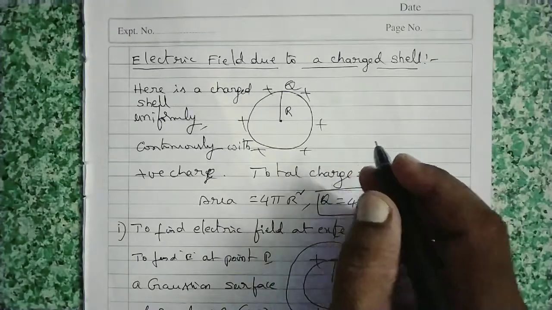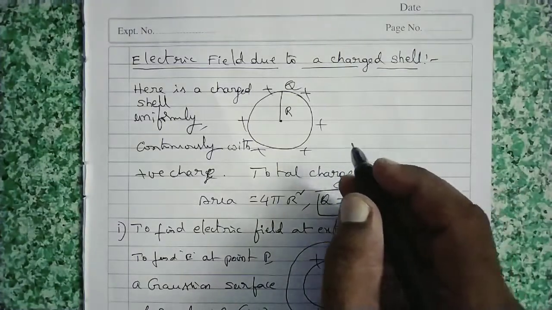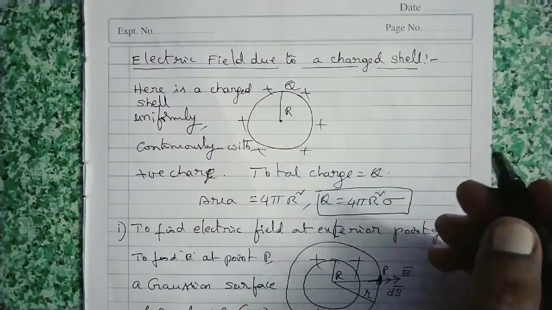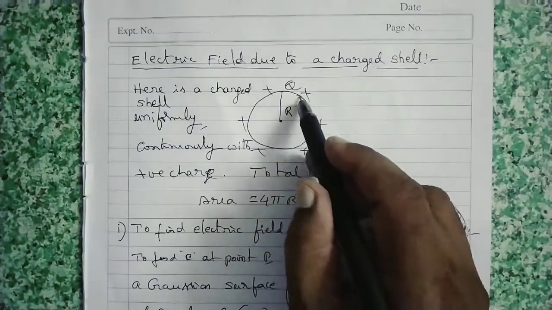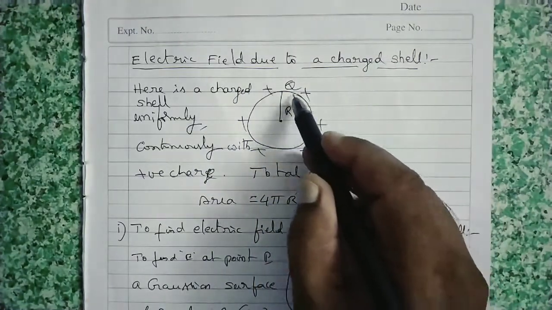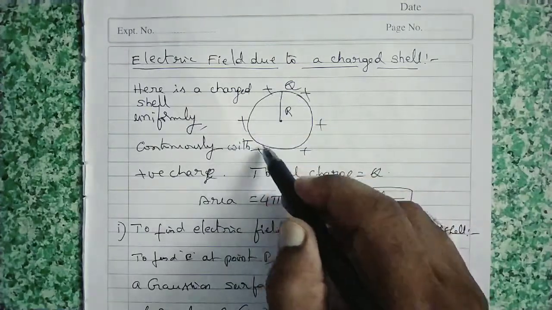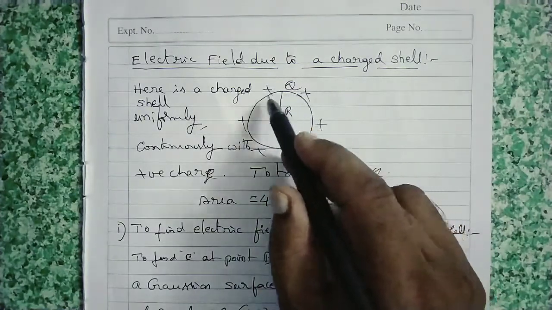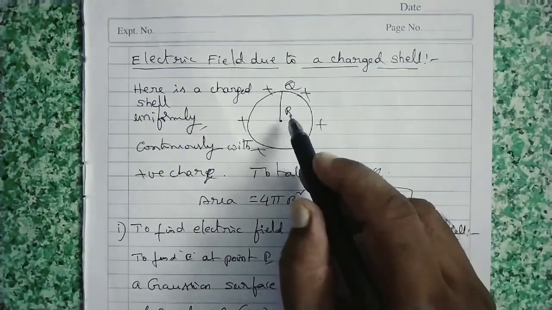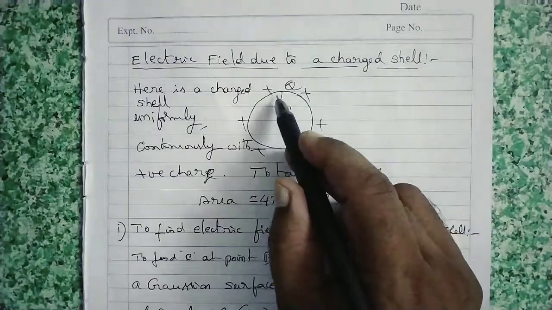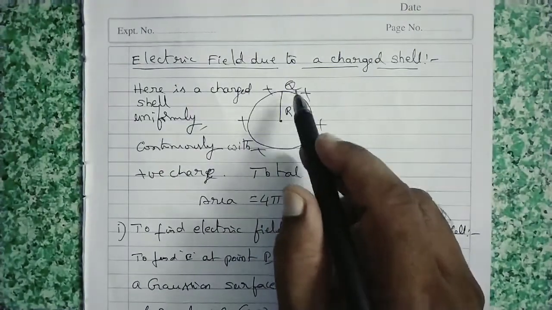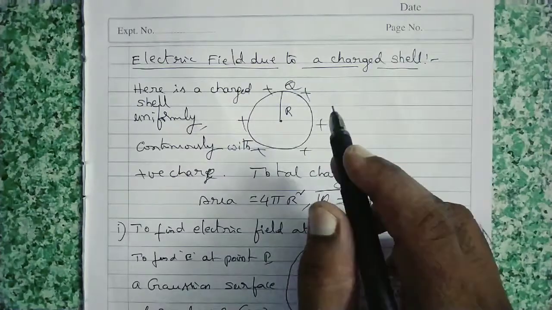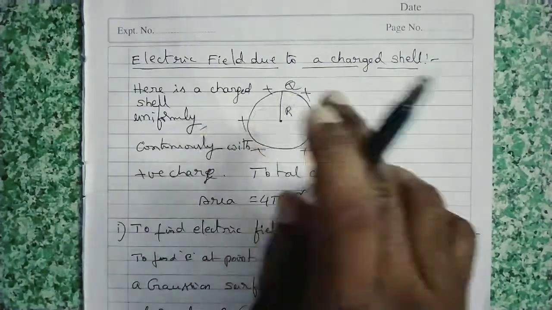Today we are going to study the electric field, how to find it due to a charged spherical metal shell. This is a charged spherical metal shell. Shell means inside is vacuum. It is made of metal, spherical in shape with radius r. It is charged to Q. Now it will establish an electric field around it.